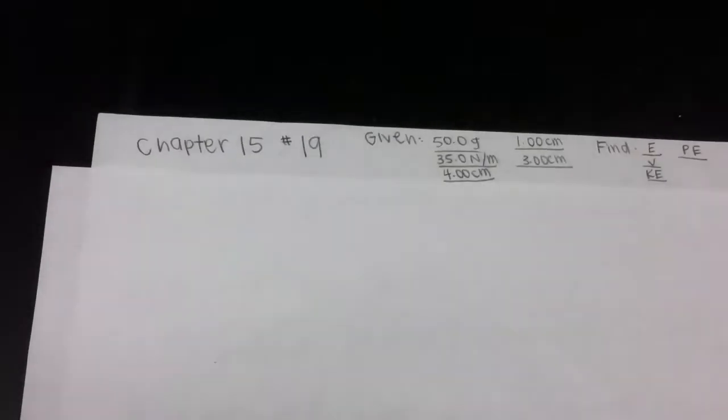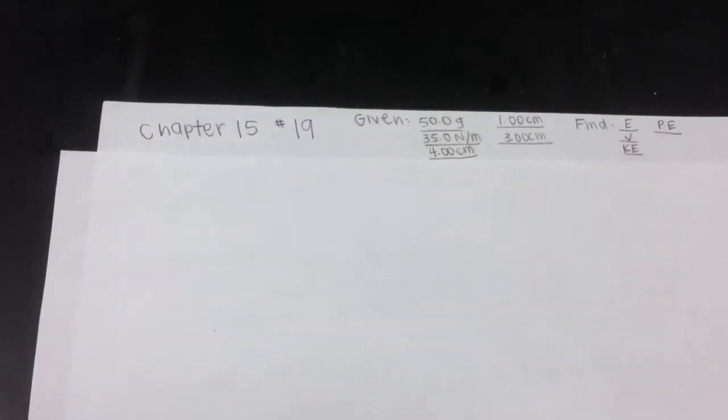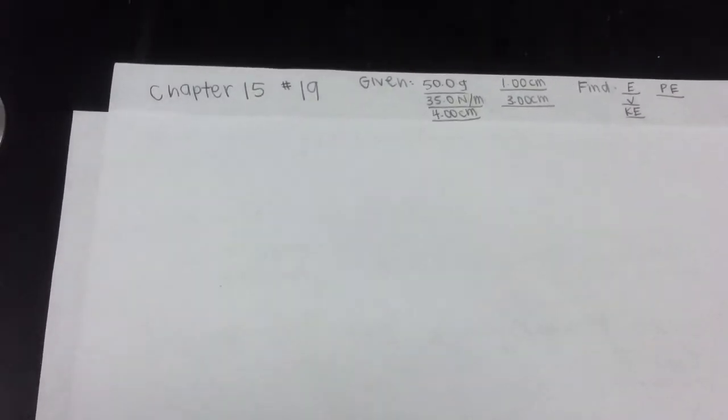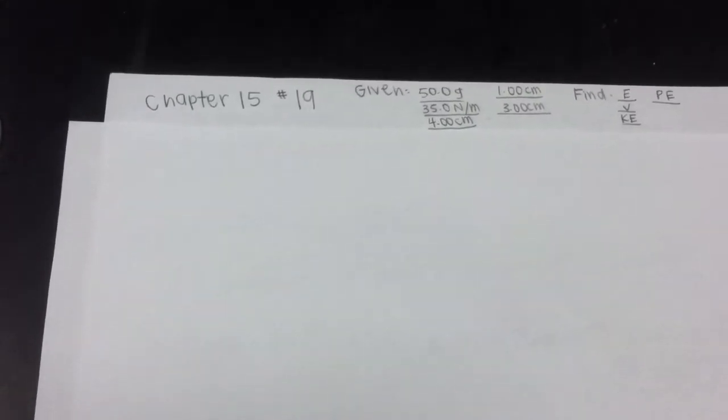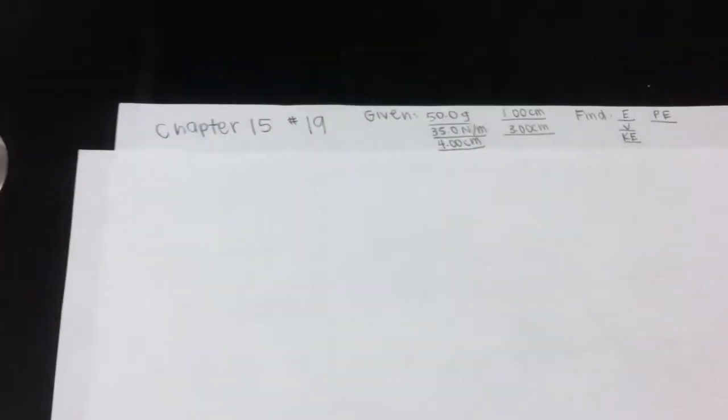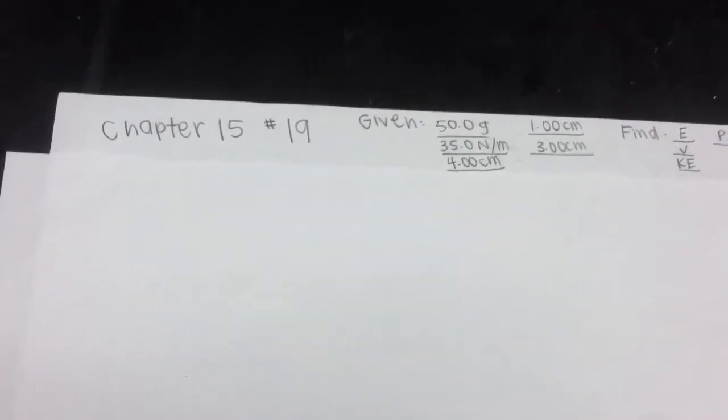So first we want to list our givens. We're given that the mass of the object is 50 grams, the force constant of the spring is 35 newtons per meter, the amplitude of the spring is 4 centimeters, and the positions 1 and 3 will be used in parts B and C. So first we have to define what we're going to solve for, and so our finds are the total energy of the system E, the speed of the object V, the kinetic energy KE, and the potential energy PE. So in step 1 we're going to solve for the total energy E.